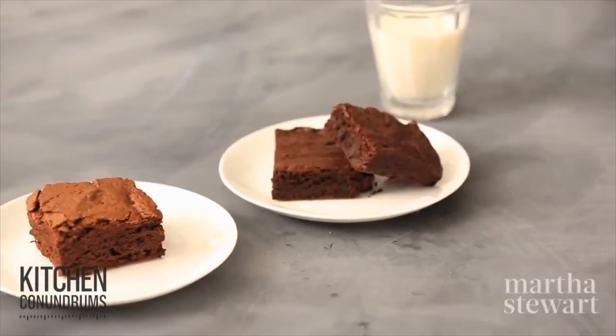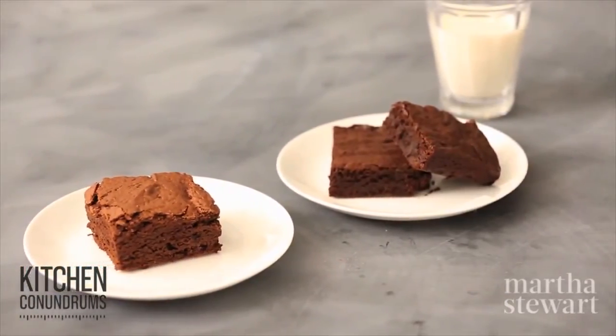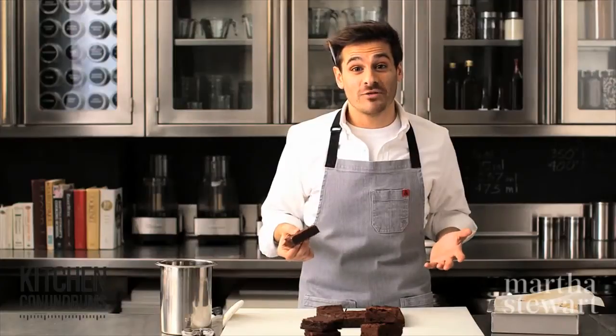So there you have it, fudgy brownies or cakey brownies. Kitchen conundrum solved. Enjoy.